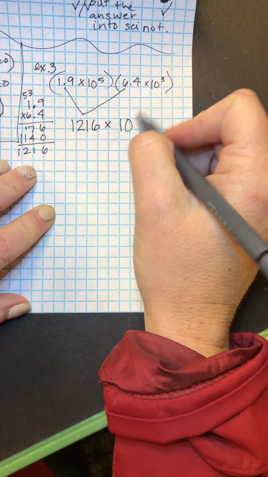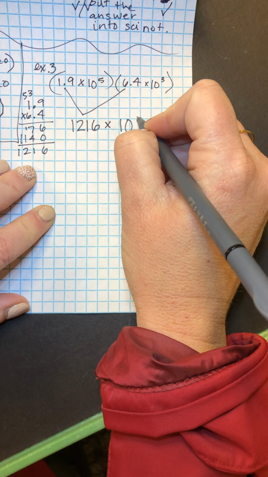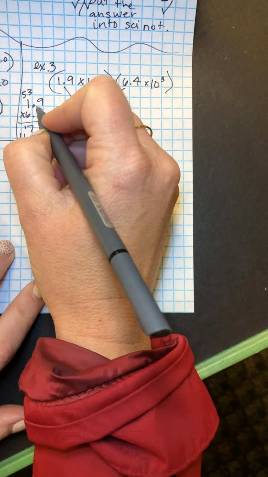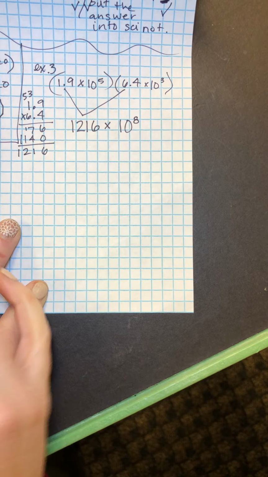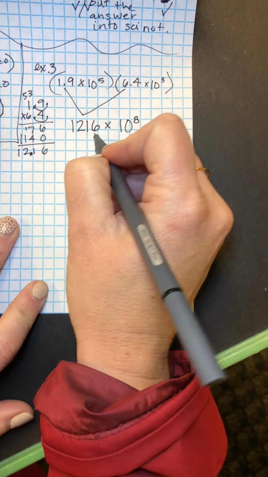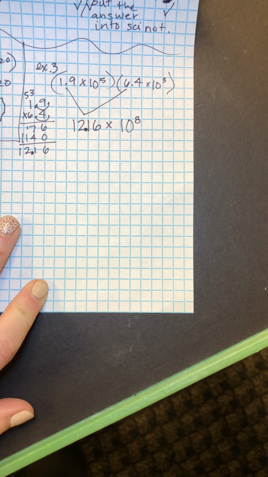So if I take my 2 powers of 10, I have 5 and 3. So together that is 8. So I have 1,216. Did I do that right? No, you're missing decimals. Okay, so there's 2 decimals that were in my problem. So my answer here should have 12.16. How about that answer? Yeah.